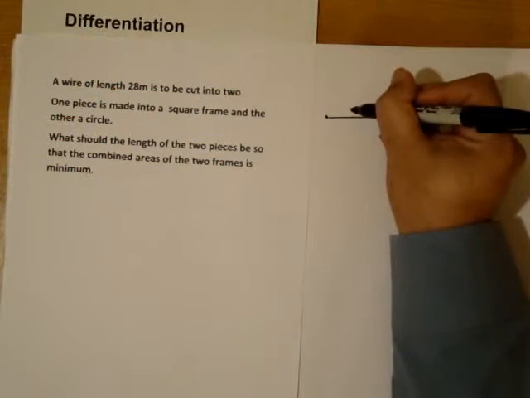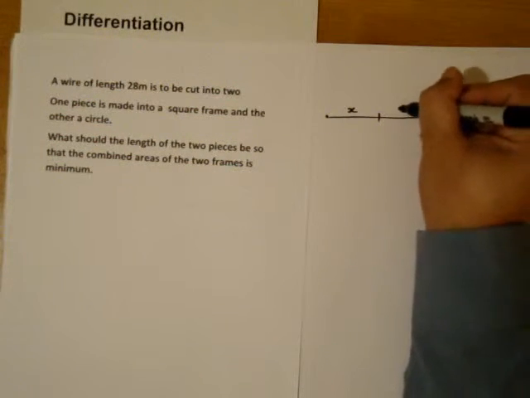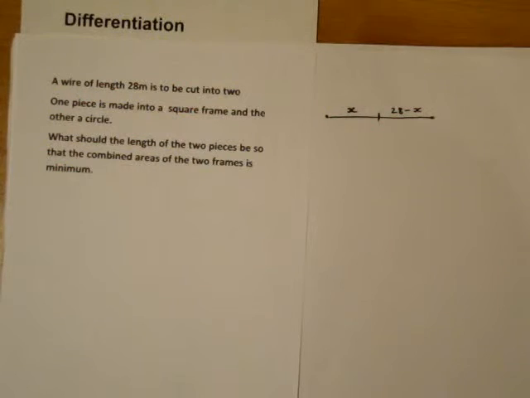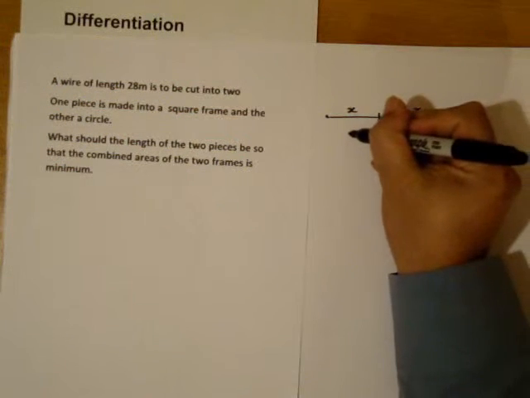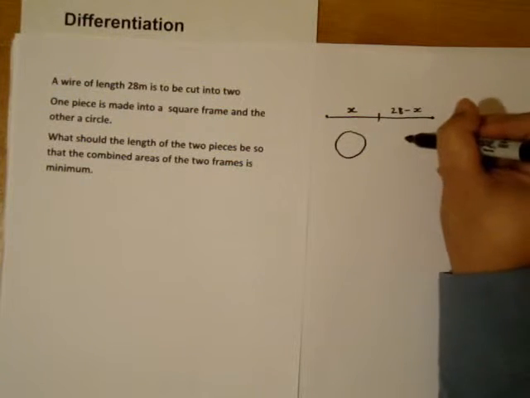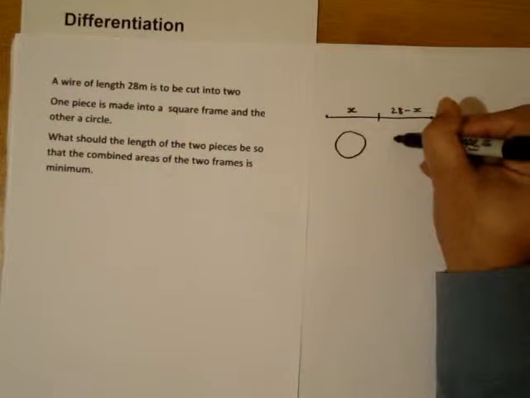So let one part be x and the other one would be 28 minus x. So the x we're making into a circle, and this one we're making into a square.